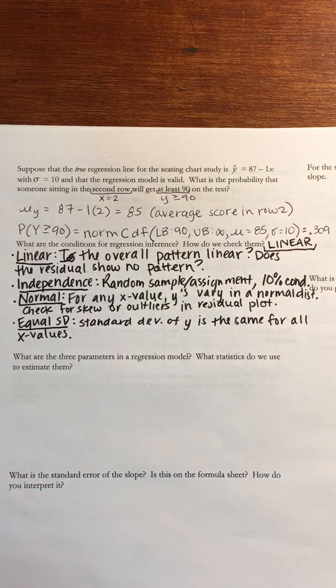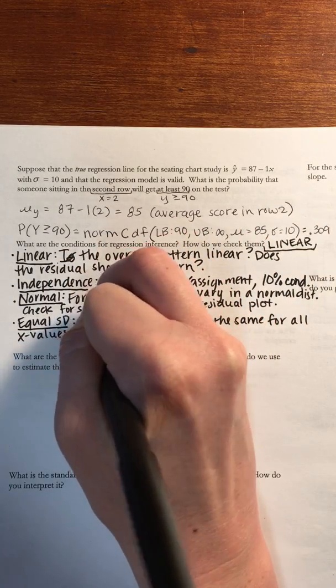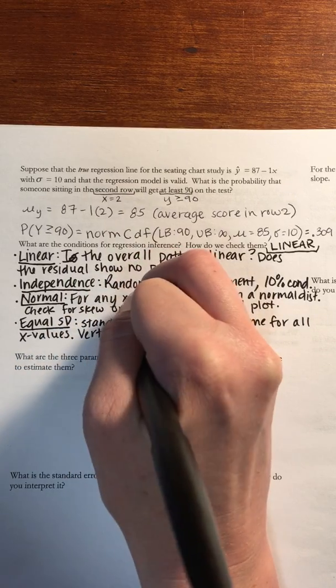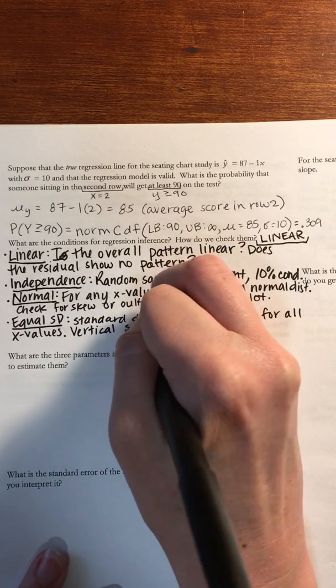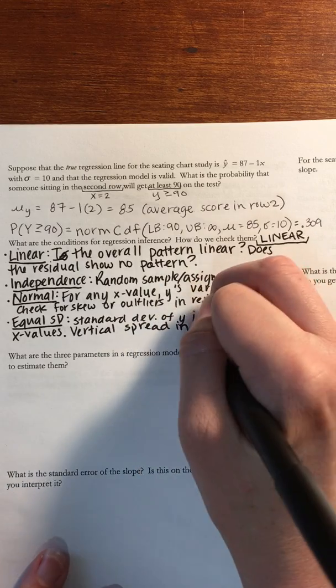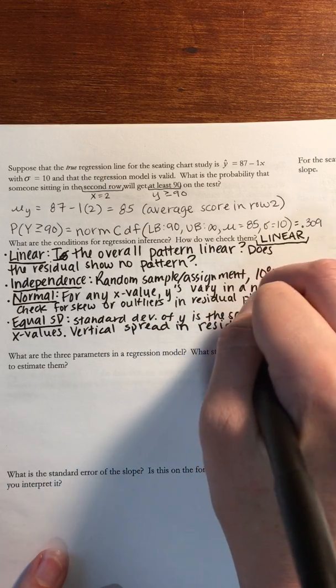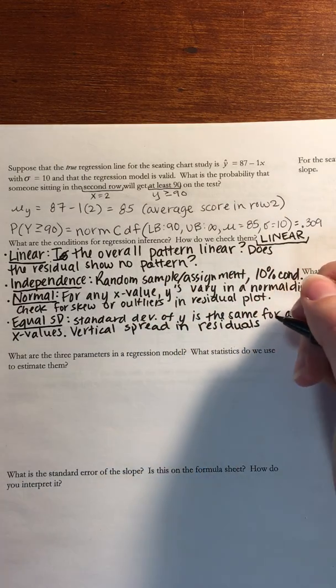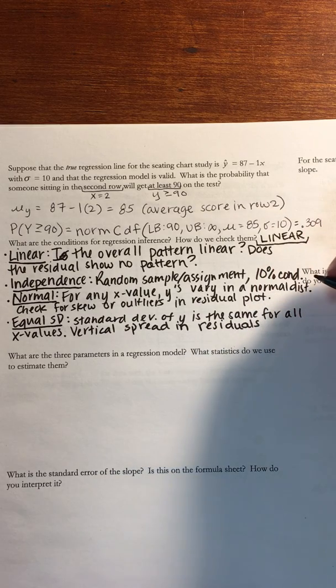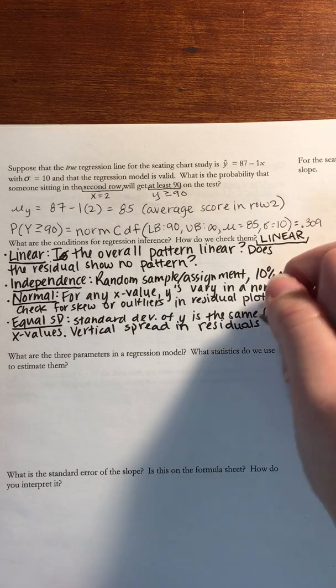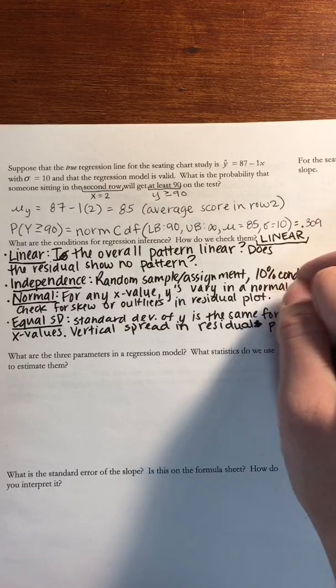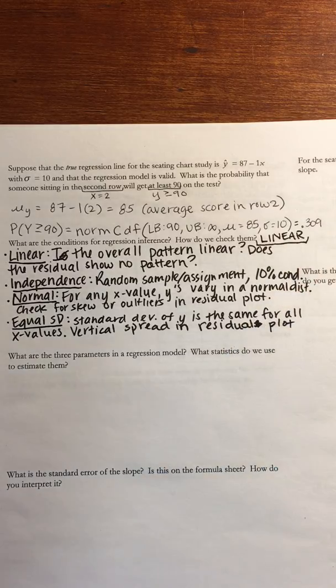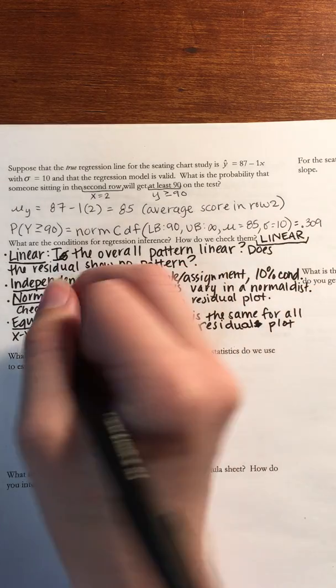Okay, sorry, residual plot, not residuals plot.